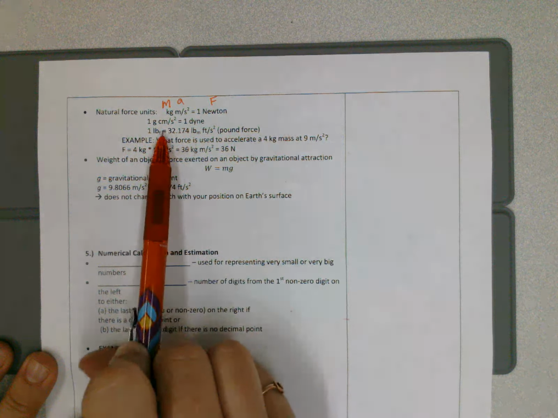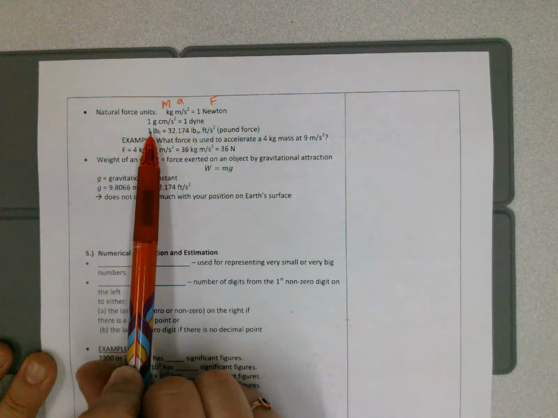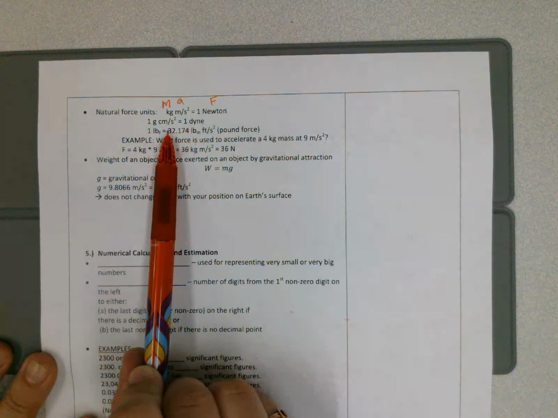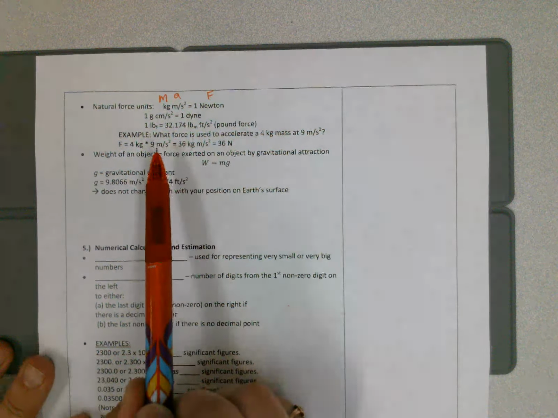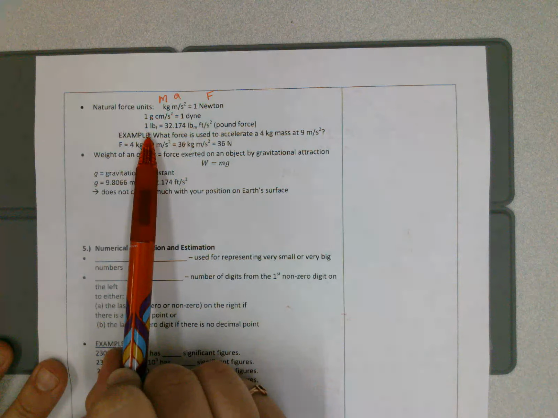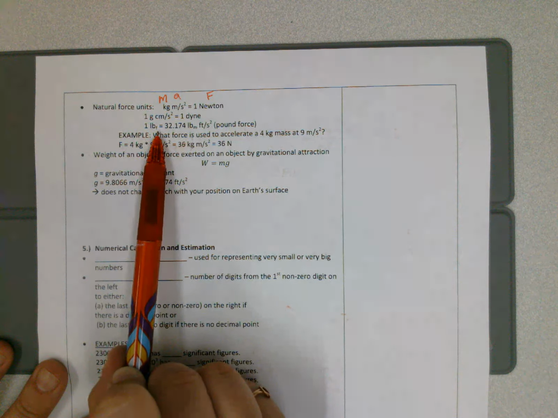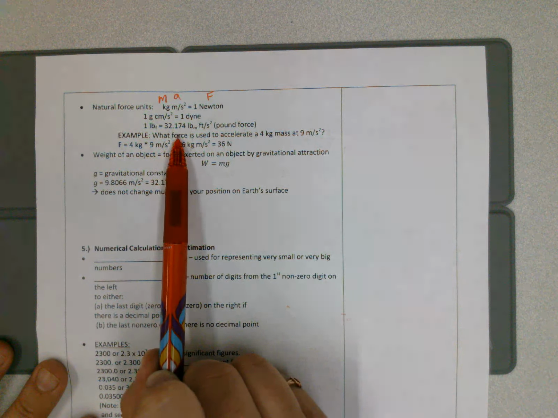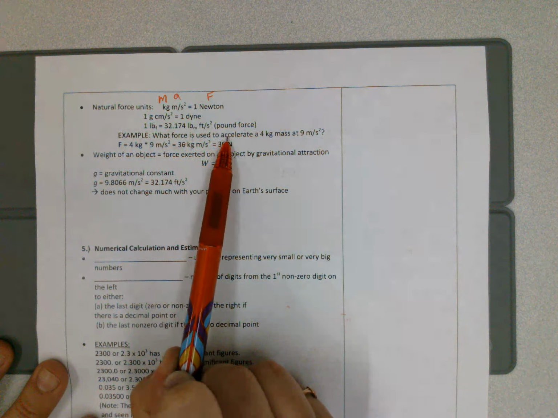We can also do this in a different set of units. This might be something that you see in future classes, so maybe it's just something to be aware of. 1 gram times a centimeter per second squared is equal to what's called 1 dyne. So that's important. We can also have a pound force. So this is a pound with a little f after it to represent force. And that's going to be equal to 32.174 pounds mass times feet per second squared.